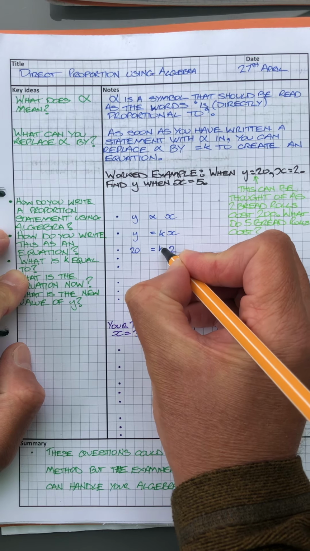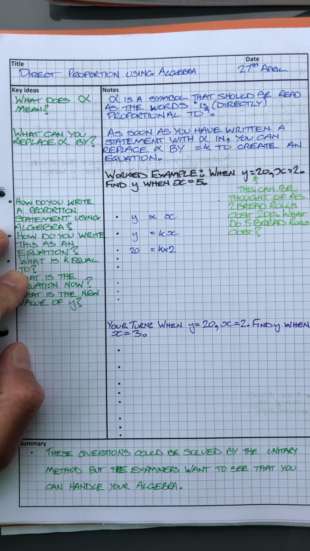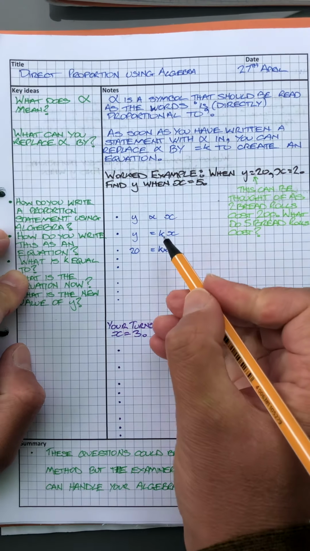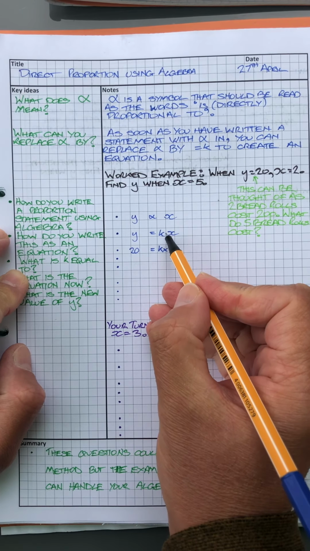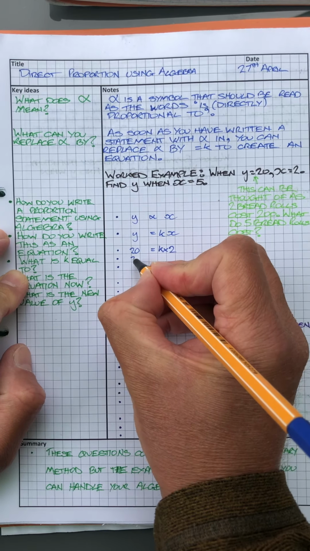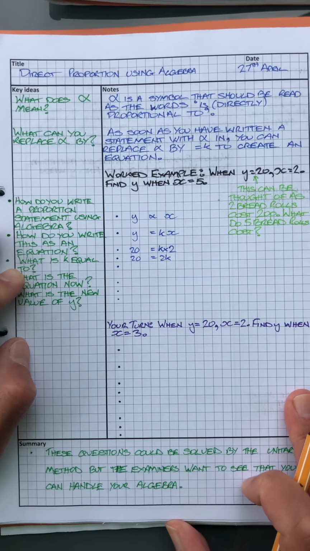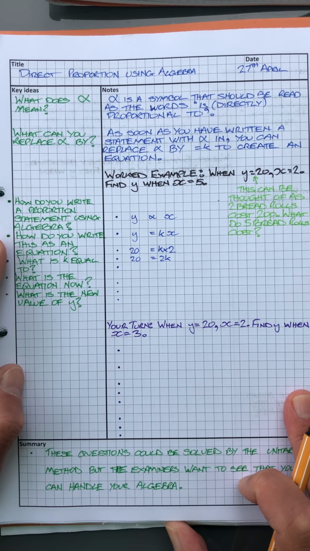Keeping everything else the same, y is k times 2. Remember, we don't write a times sign here between letters, but we would need one here. Putting it the other way round to present it in the form we'd normally see it, 20 is 2k.